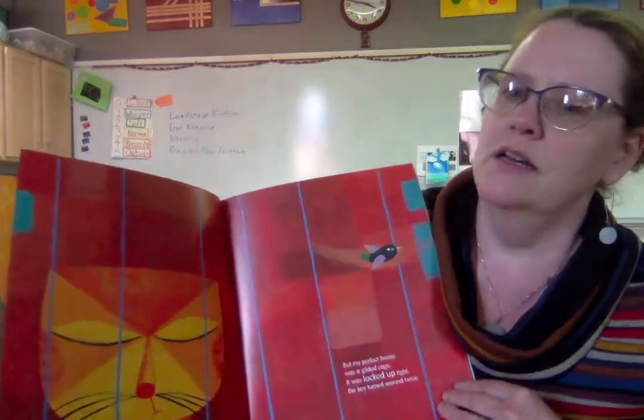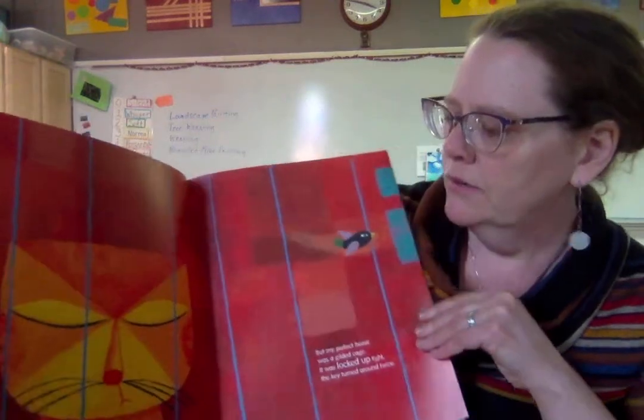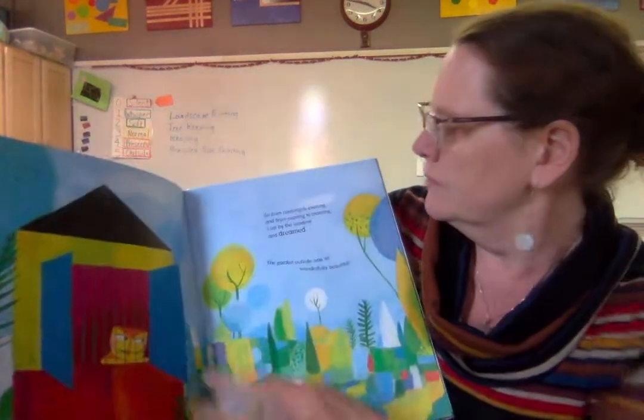So the kitty lived inside a house and could not get out, and he thought of it as a cage.